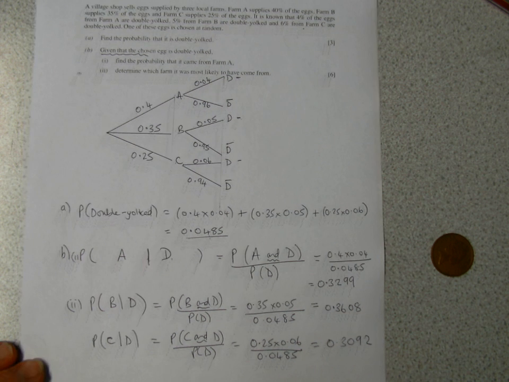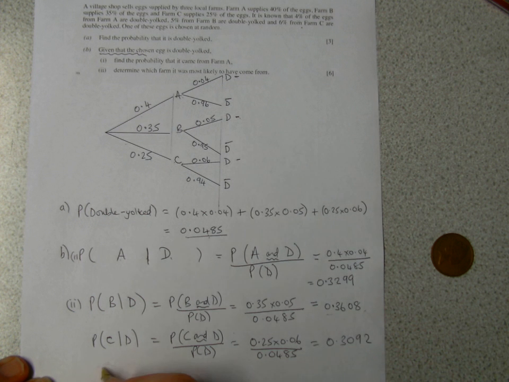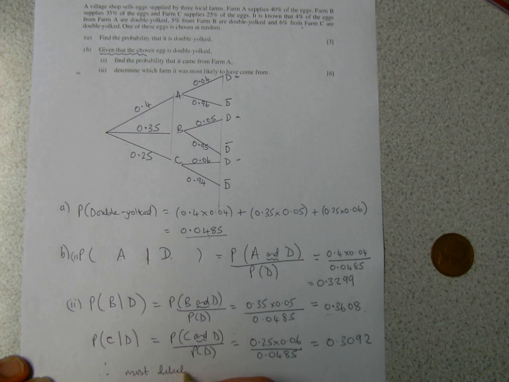So the one which is most likely is the one with the greatest probability, which is farm B. Therefore, it's most likely to come from farm B.